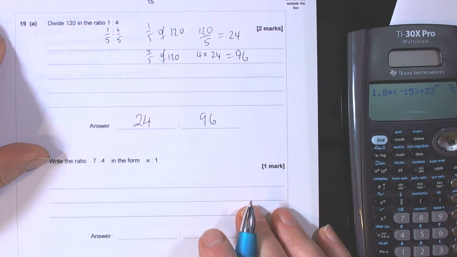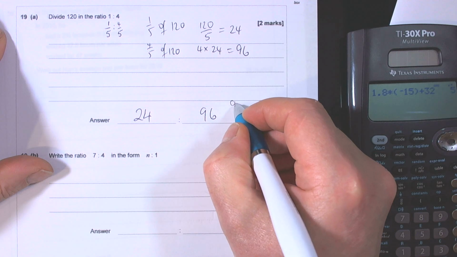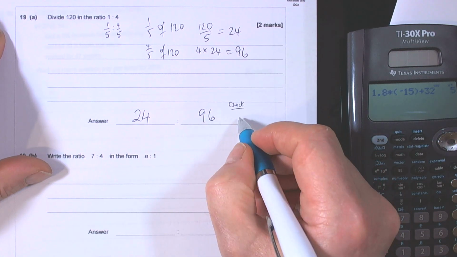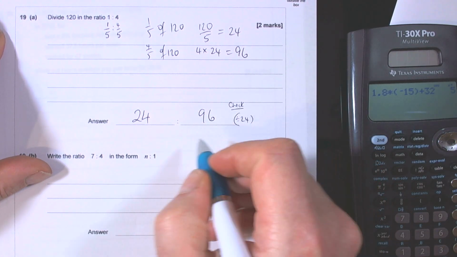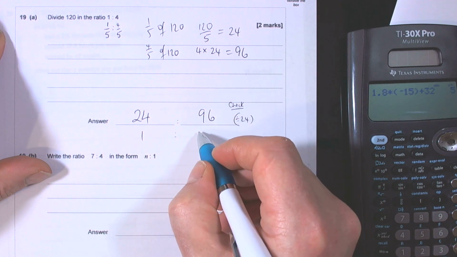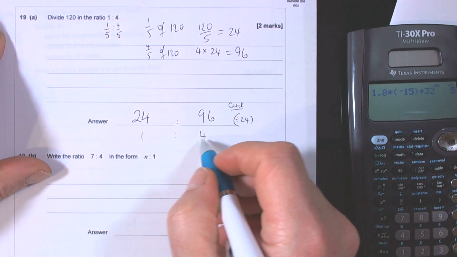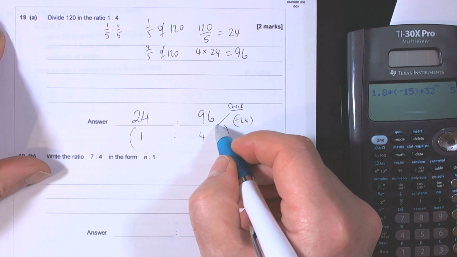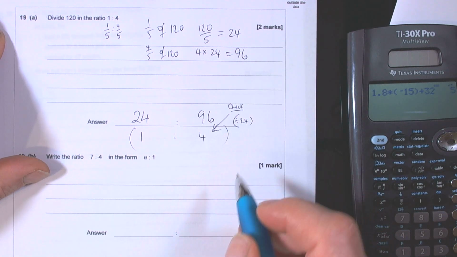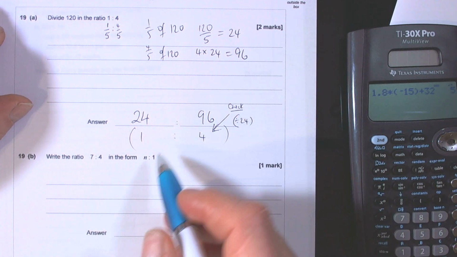Okay, so because we wanted to check, if we divide both of these by 24, we get 1 and 4. Okay, so that's our answers.